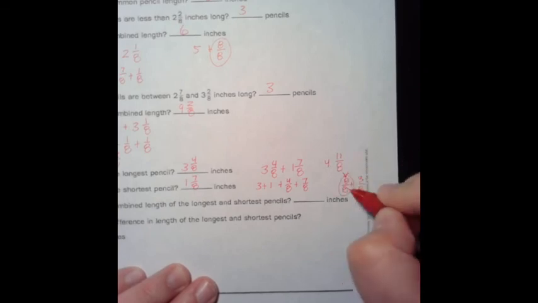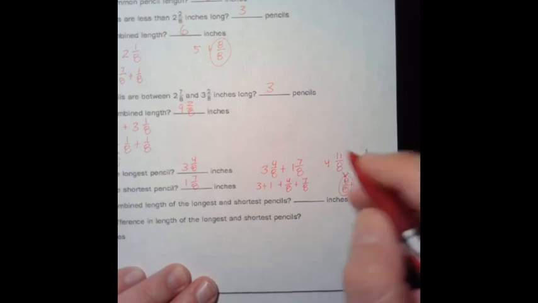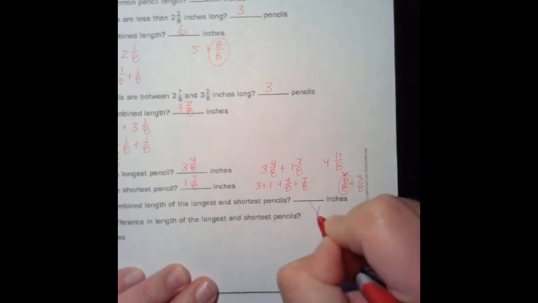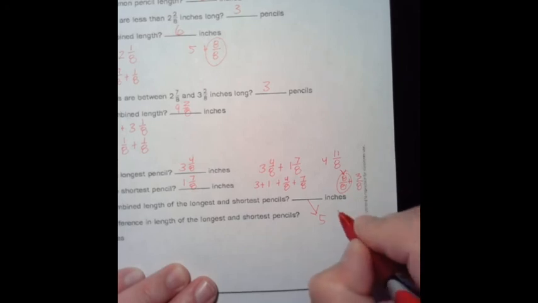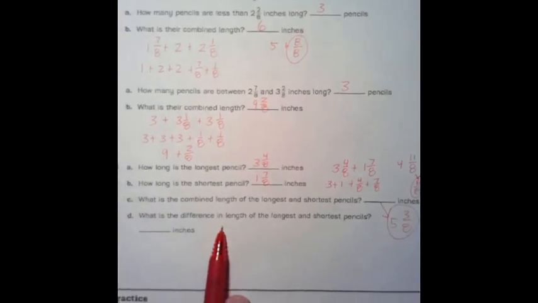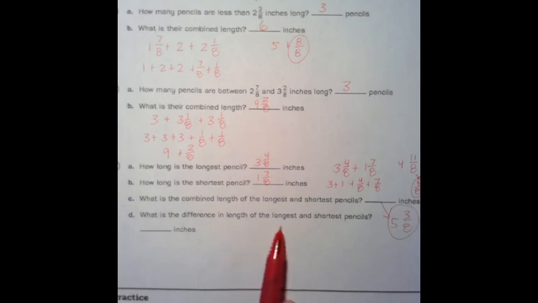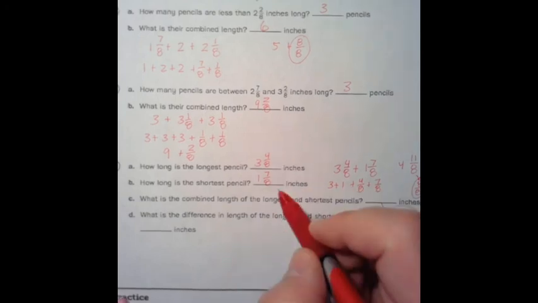So we have 4 plus a whole plus our 3/8. So that would be, let me just put our answer here, 5 3/8 is our answer for that one. What is the difference now in length between the longest and the shortest pencil? So now we've got to subtract those two.